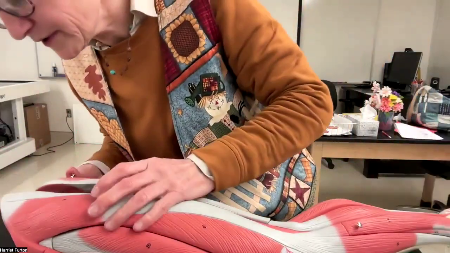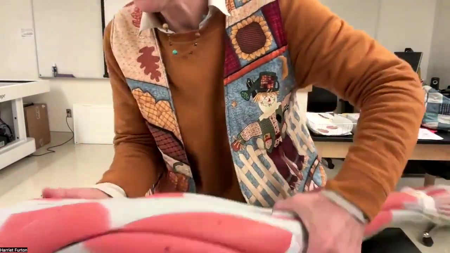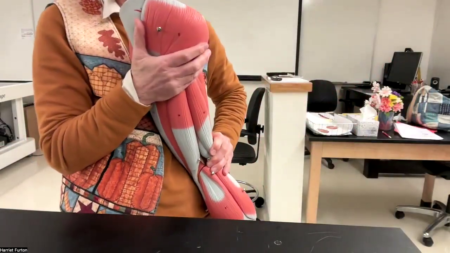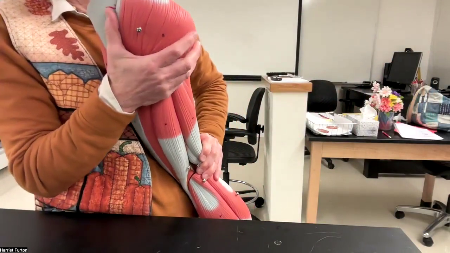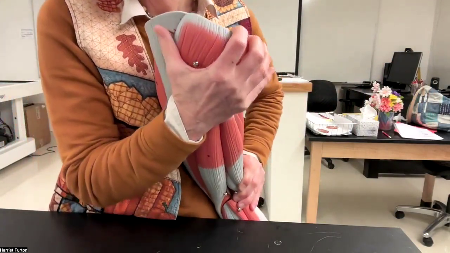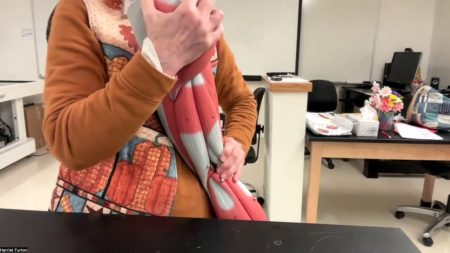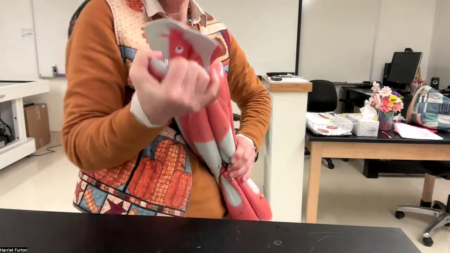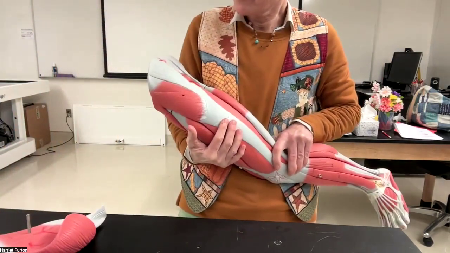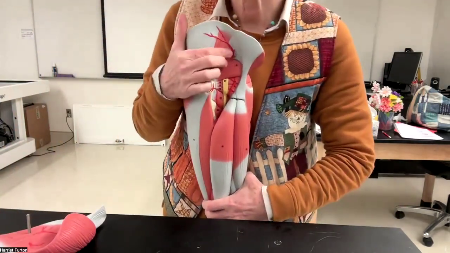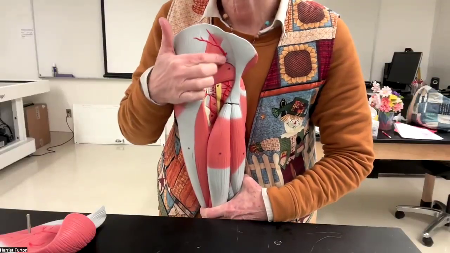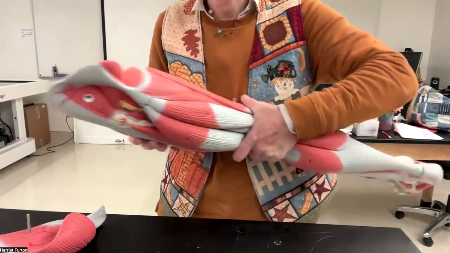That part is this, the big muscle in here. This is the gluteus maximus that extends and rotates the hip at the hip joint. If I take this off, you will see number 12 that represents the gluteus medius. This abducts the thigh at the hip.